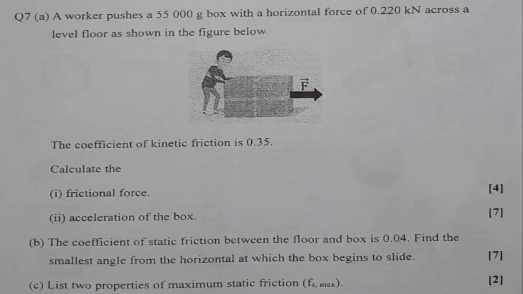Our revision will be short, and the question we are looking at says: a worker pushes a 500 gram box with a horizontal force of 0.22 kilonewton across a level floor as shown in the figure below. The coefficient of kinetic friction is 0.35.